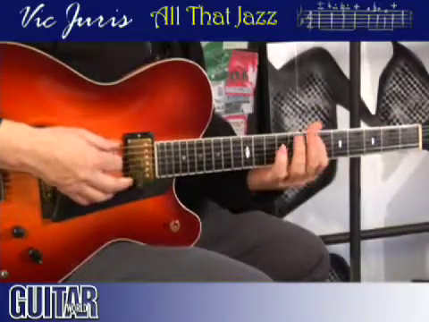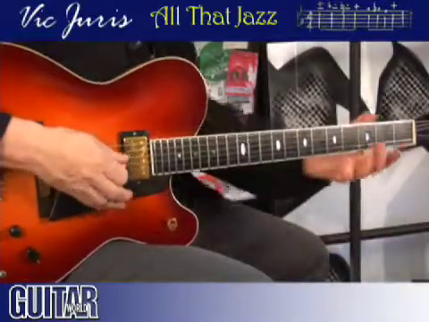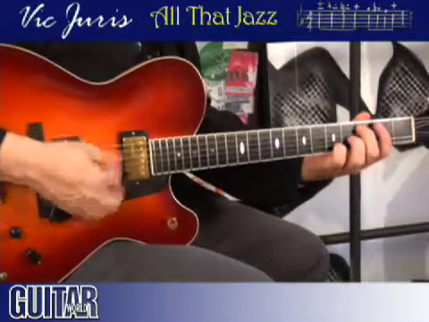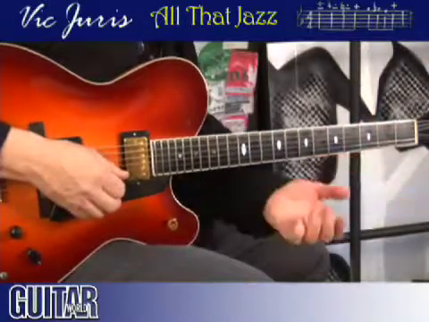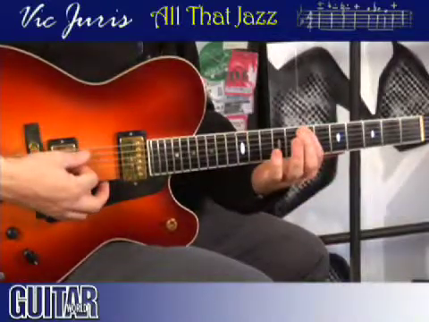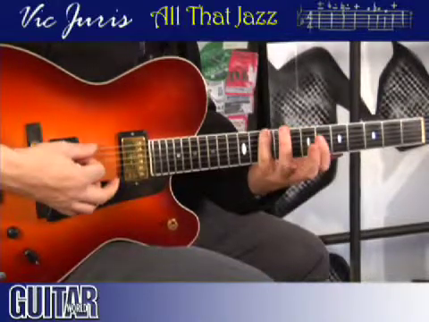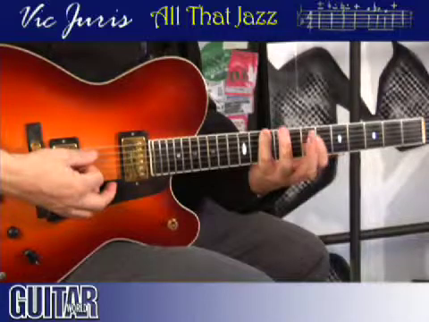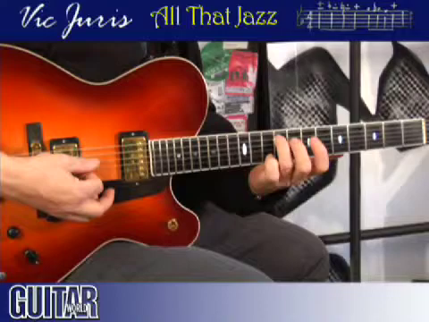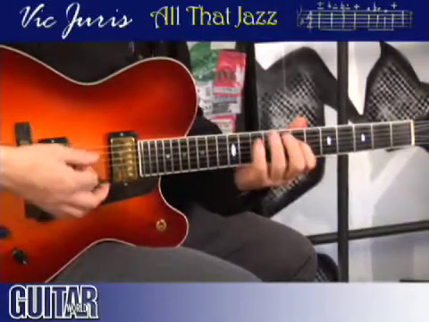Now, if you go up one more, the scale we'd most associate with the C major 7th chord for improvising is the Lydian scale, where we have the sharp 4. The B minor pentatonic gives us the B, which of course is the major 7th of C. D is the 9th of C. E is the 3rd of C. F sharp, there's our Lydian sound, the sharp 4. And A is the 6th.